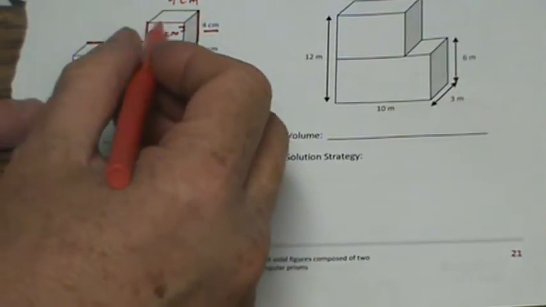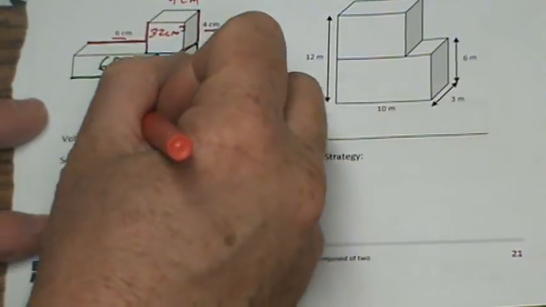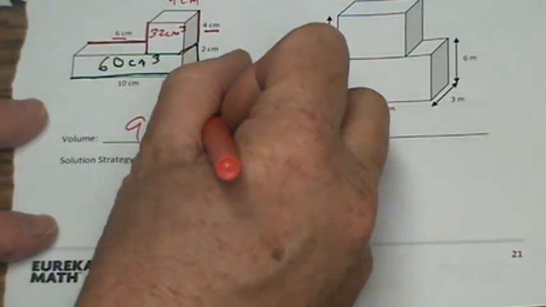Now we just add them up. 2 plus 0 is 2. 3 plus 6 is 9, and we get 92 centimeters cubed.